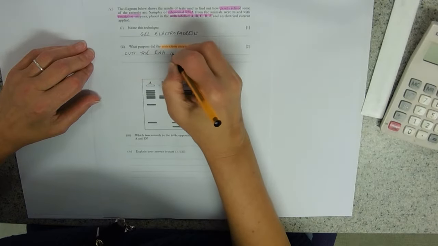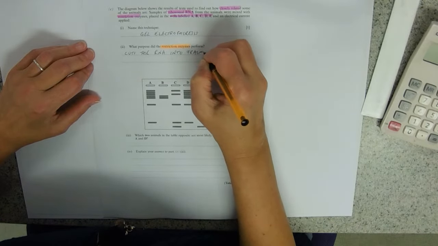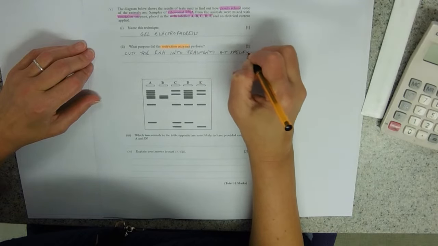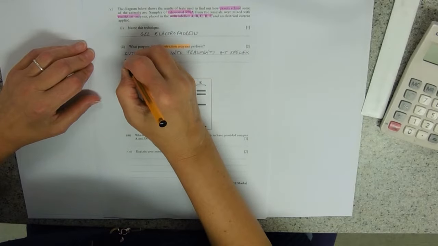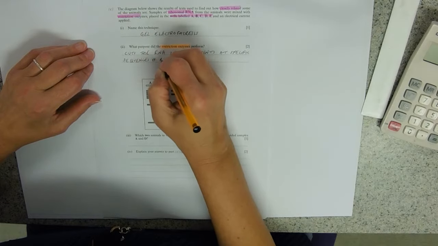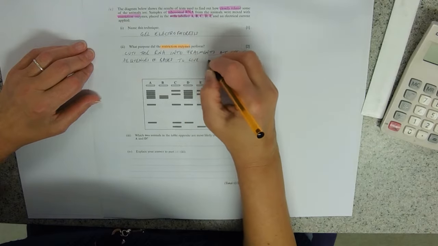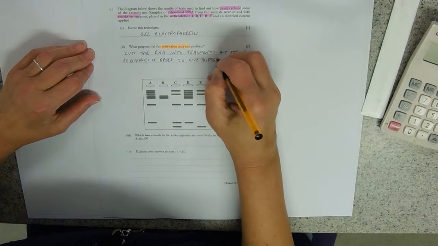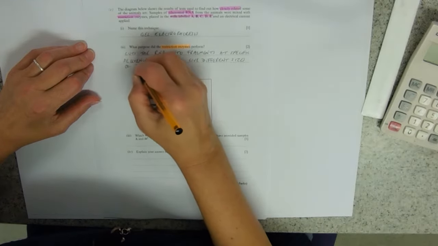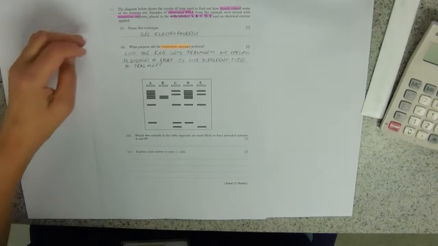RNA into fragments at specific sequences of bases to give different sizes of fragments. And that would have been pretty easy to find out from Google.